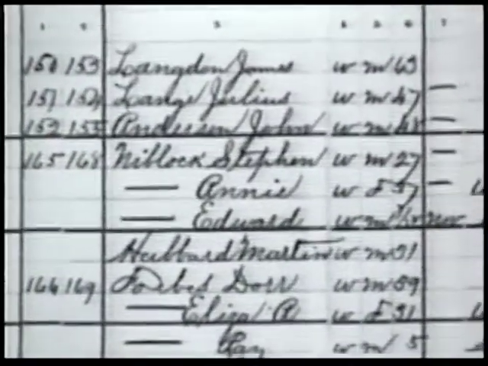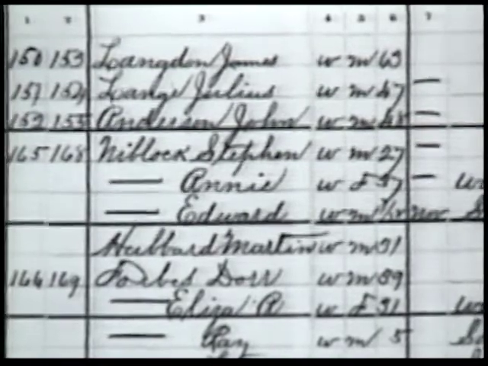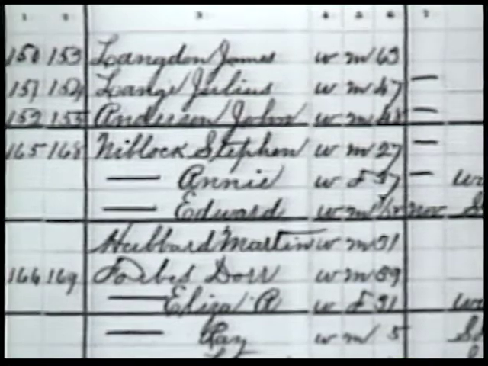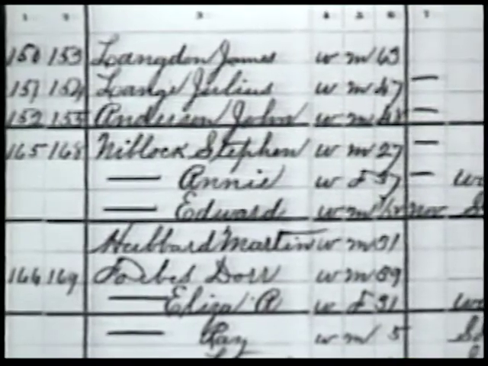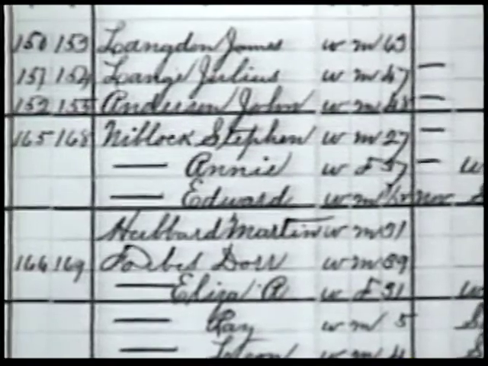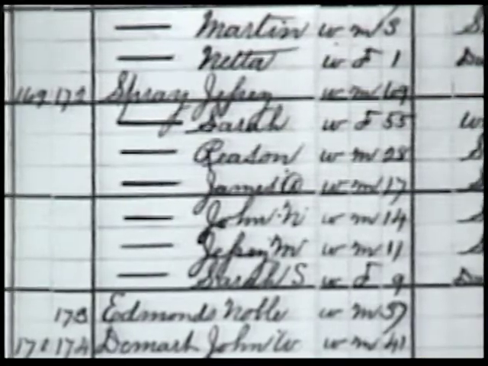The Nyblock family, and of course the Borges, many of the others. But to get a picture of things in 1880, let's look where we are here. We're in the Juanita Enumeration District. But you start moving down this thing, and you'll see, wait a second, there's the Langdons, there's the Dunlaps. You keep working your way down.